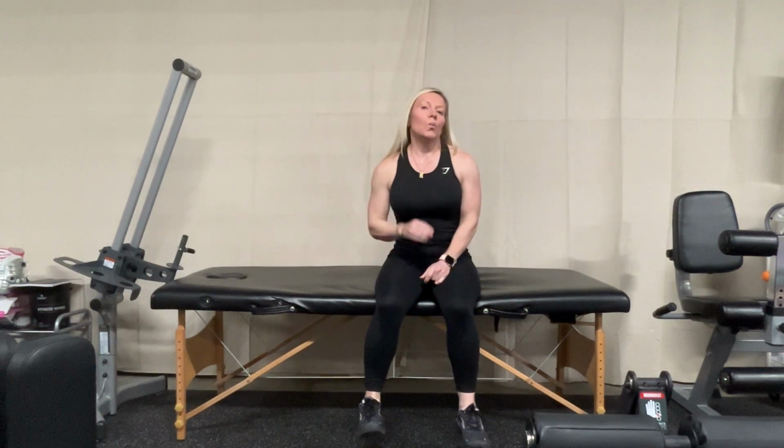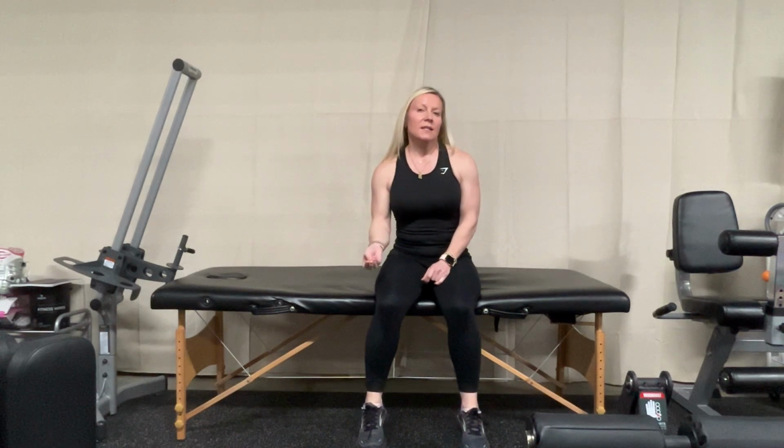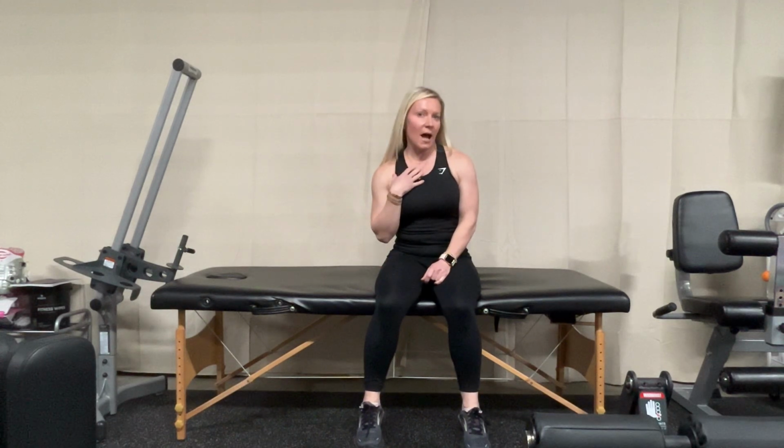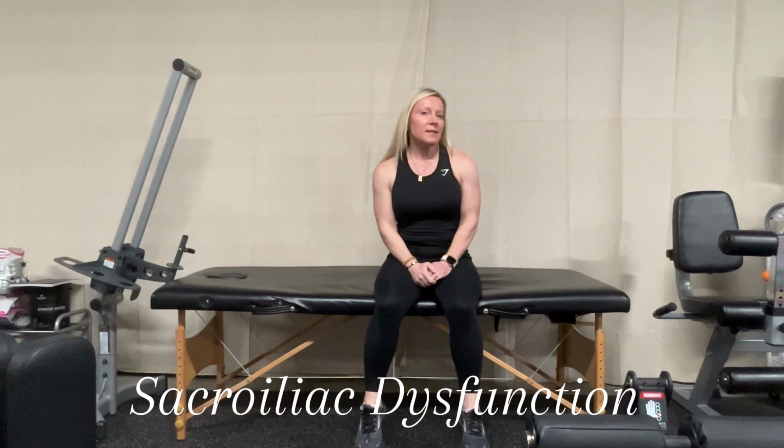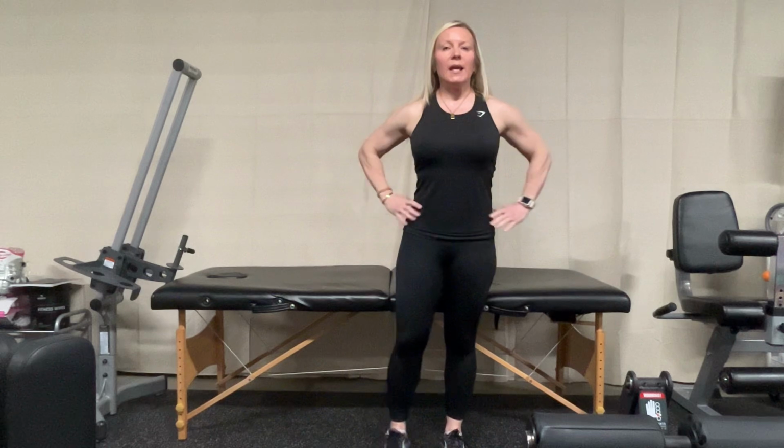So something else that can cause sciatic pain with that numbness, tingling down your leg, which is something that I have, is a sacroiliac or SI dysfunction. And that is where your big hip bones meet. So I always try to make my own little pelvis with my hands.